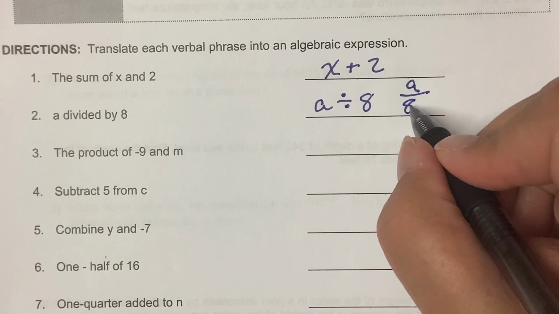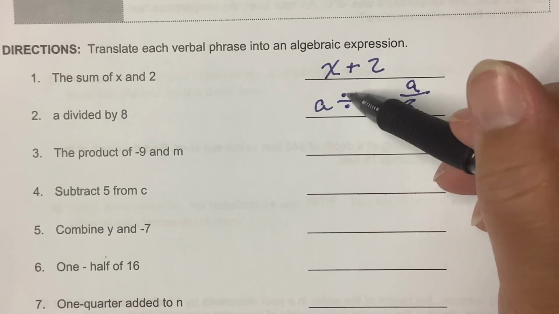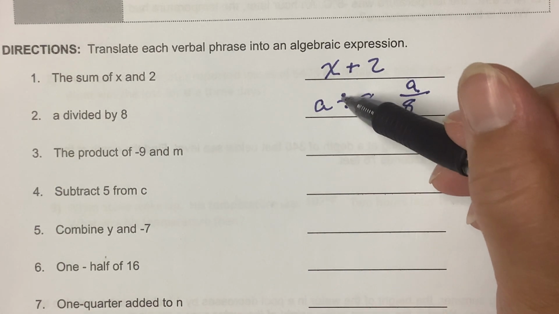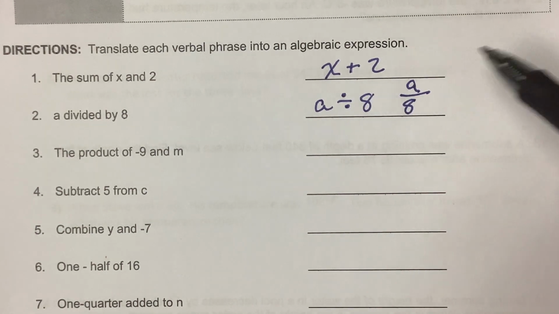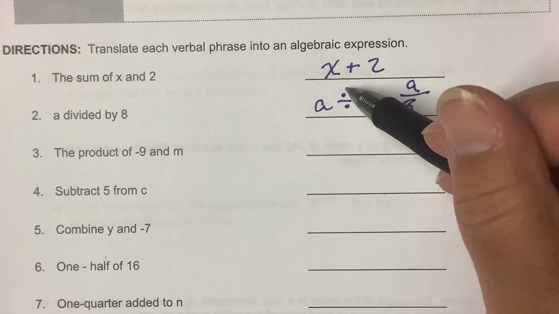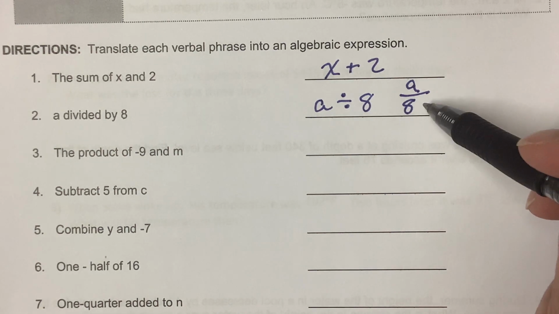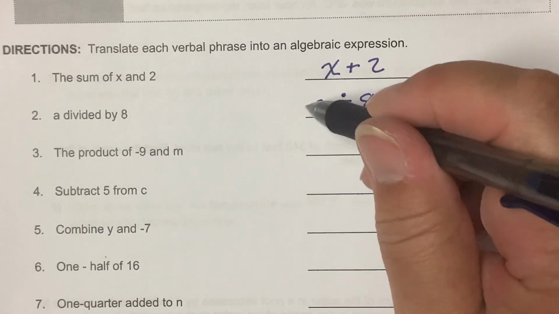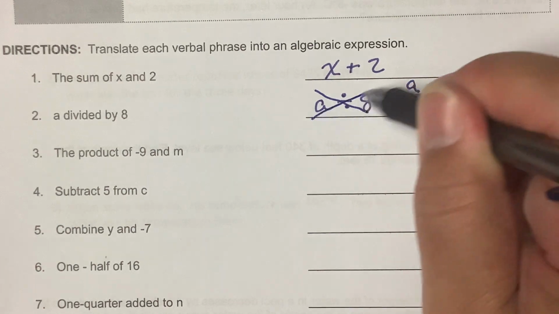A divided by 8. And if you look at the division sign, it's really like an unknown number over an unknown number. That's what those two little dots are representing. So the A was on top and the 8 is on bottom. It's really this. So I'm not going to use this in algebra.